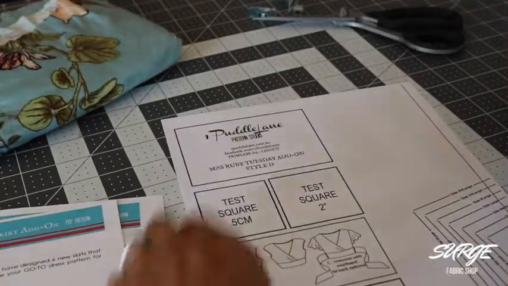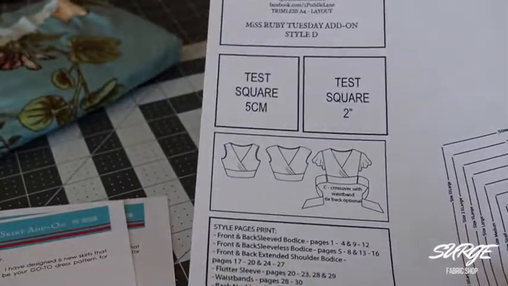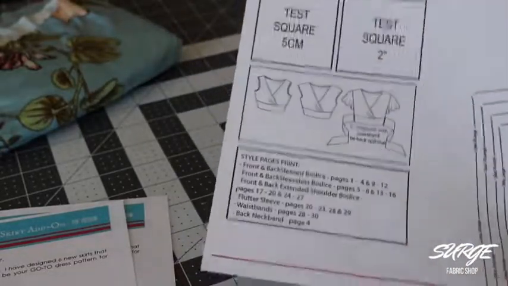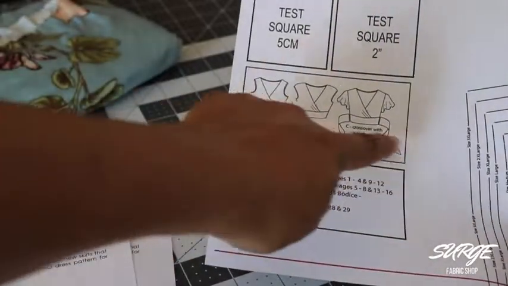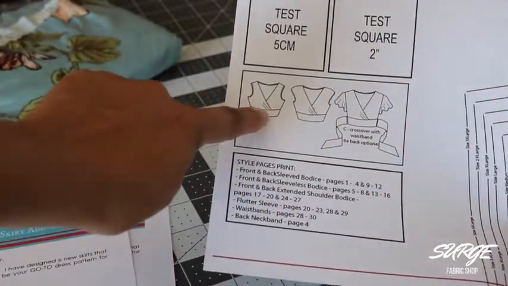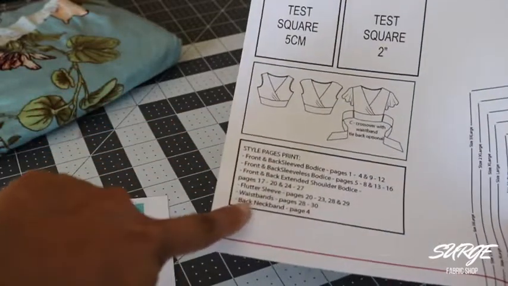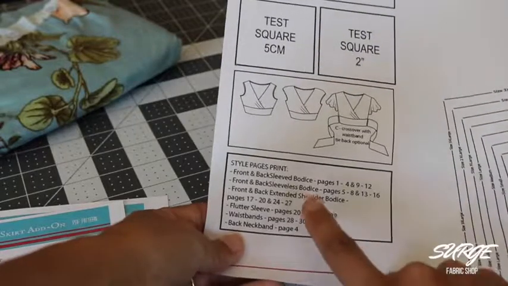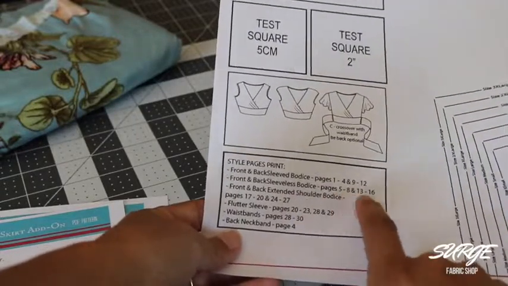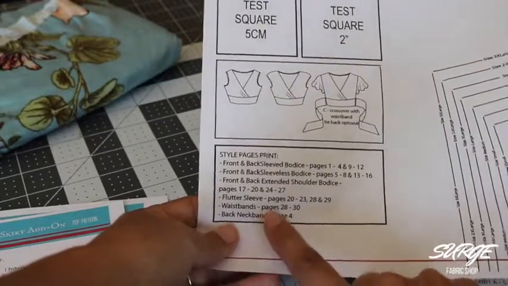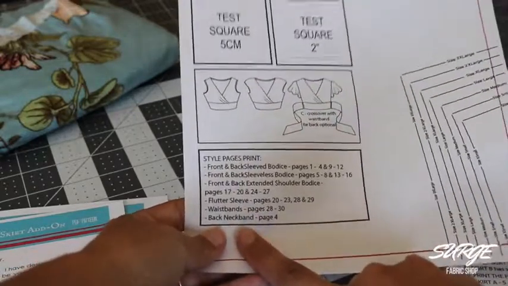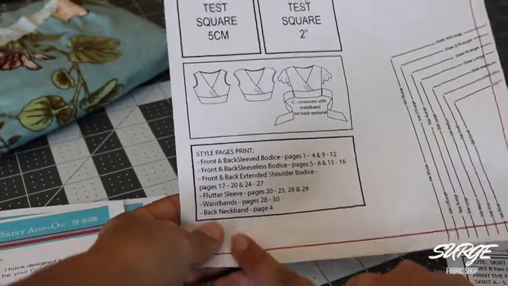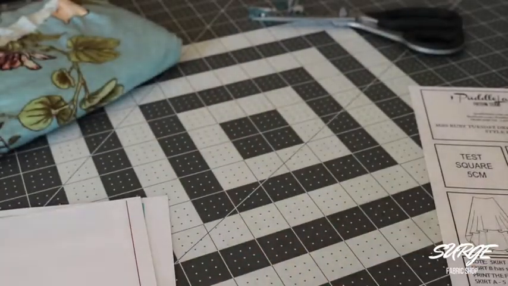Okay, so like I said, I'm doing option D for the bodice. When you look at the first page of the pattern, it'll show you the different options here as well. So I'm doing the sleeveless, and it'll show you right here which pages to print for that. So I'm doing the sleeveless bodice, so I'll need these pages, and then I'll also need the waistband and the back neckband. So that's what I'll print from that and assemble those.